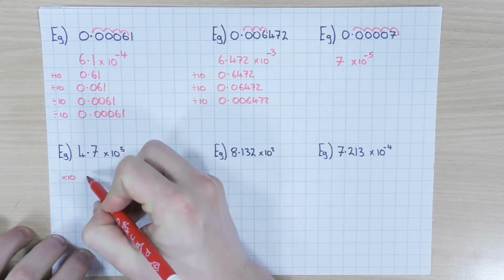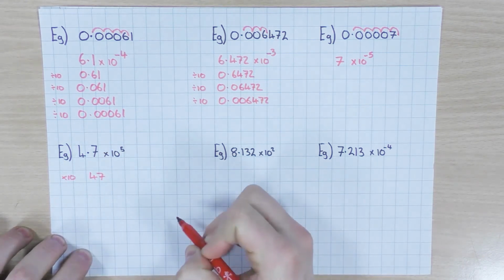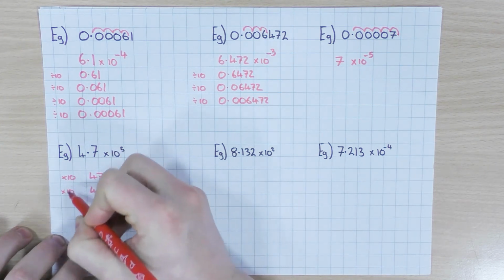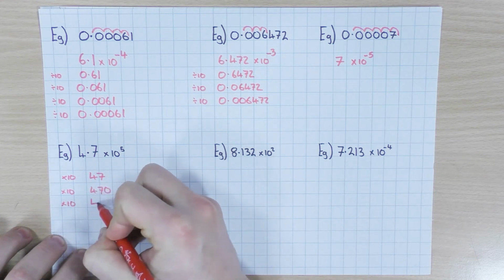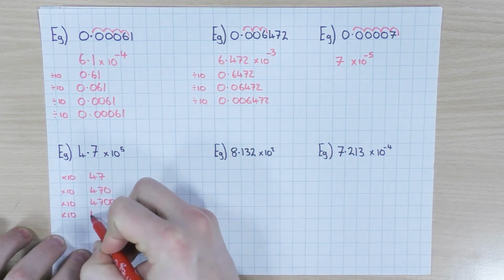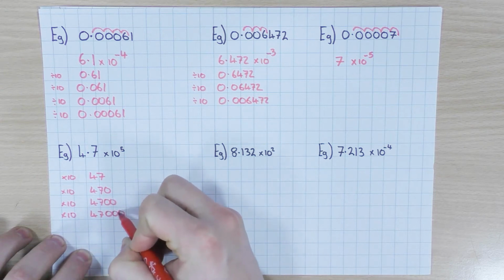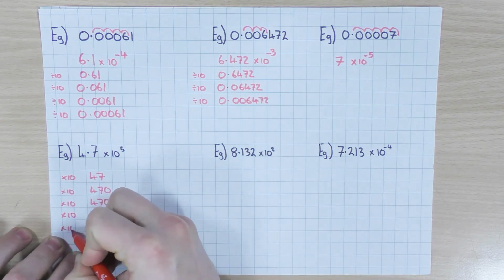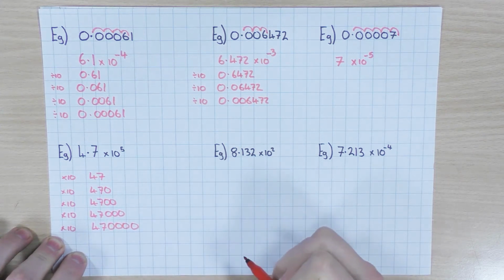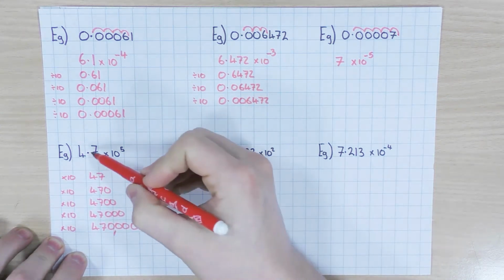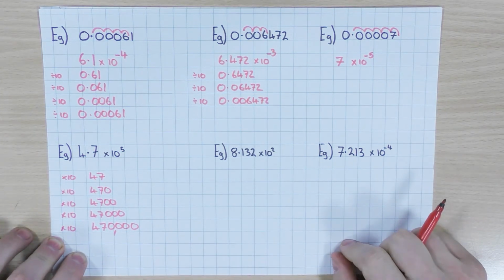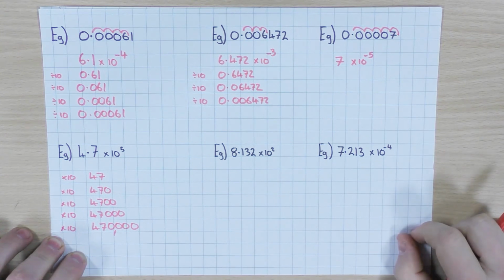I'm going to times by 10 once to give myself 47. I'm going to times by 10 again. So that's twice. 3 times. 4 times. And last one. Okay, there we go. So there's my answer. 4.7 times 10 to the power of 5 is 470,000. So I've just timesed by 10 5 times.